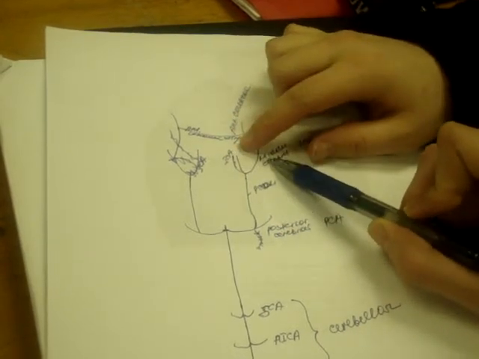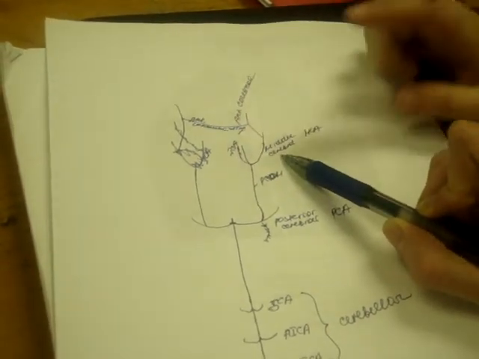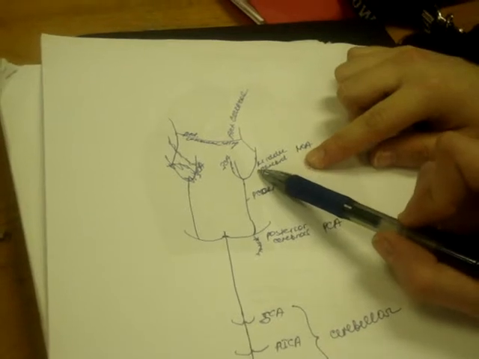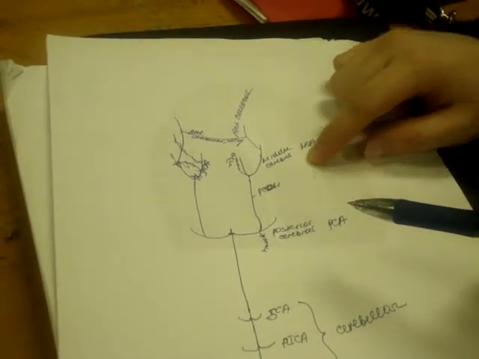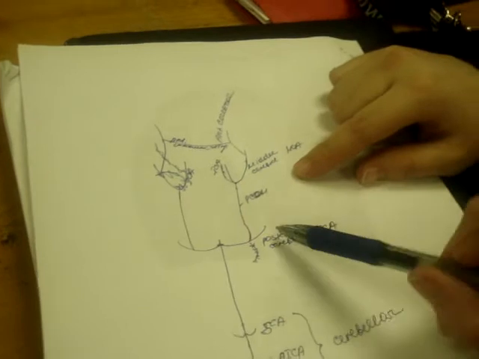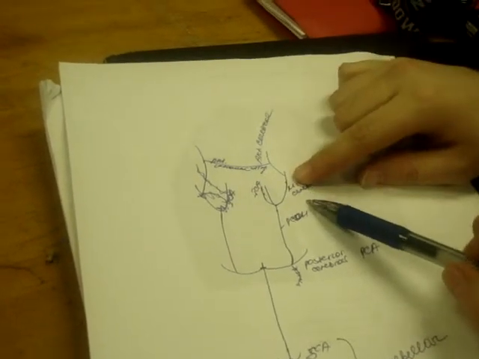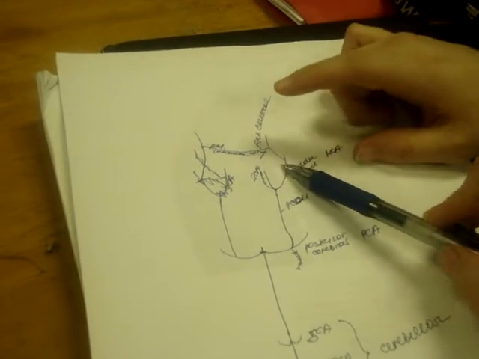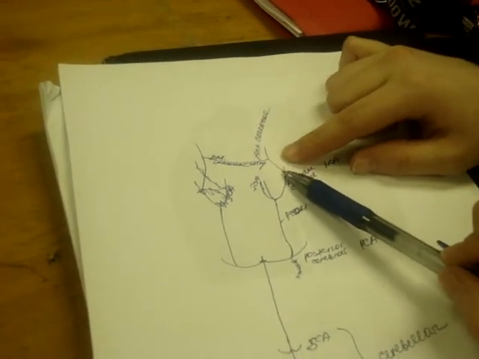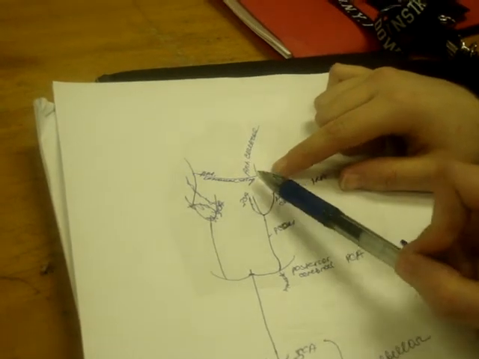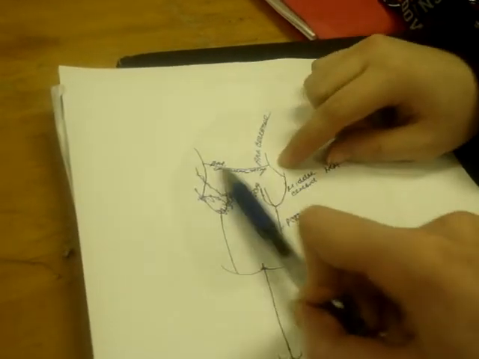And then ICA gives off middle cerebral artery. And then middle cerebral artery gives off anterior cerebral. And then two anterior cerebrals meet together as anterior communicating.